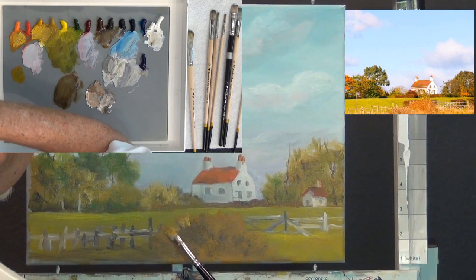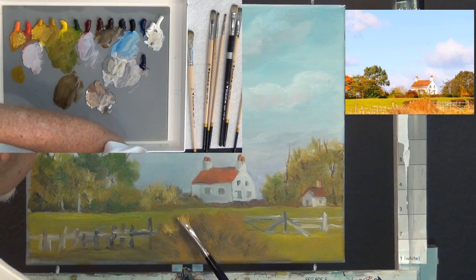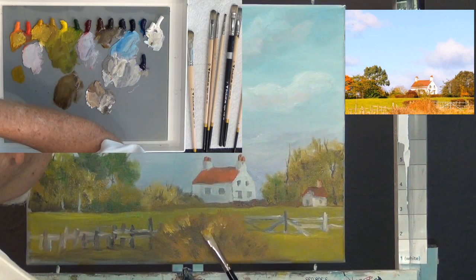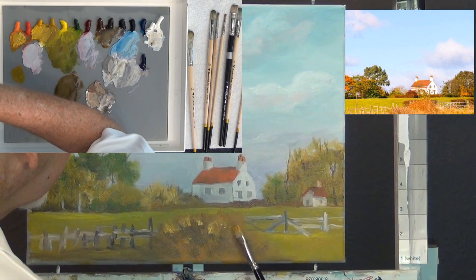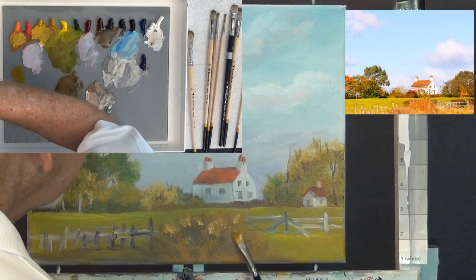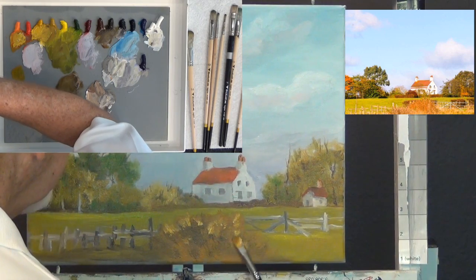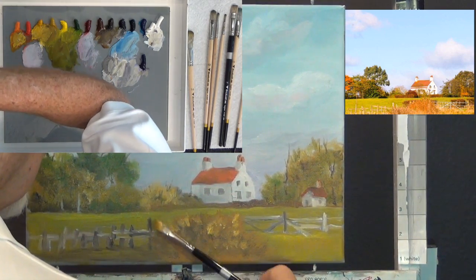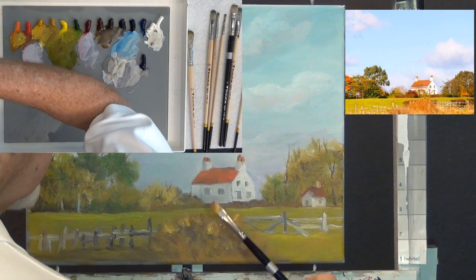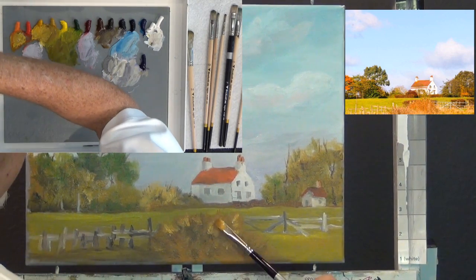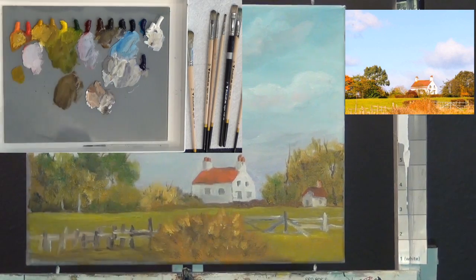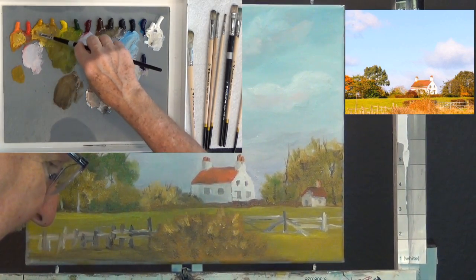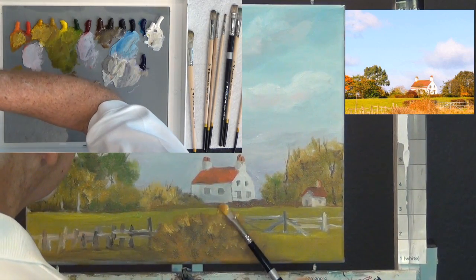There we go. I'm having a little trouble at the bottom of my canvas here, hitting the spot. Again, I'm only using the back side of this brush. Okay. Make it go up just a little bit here.